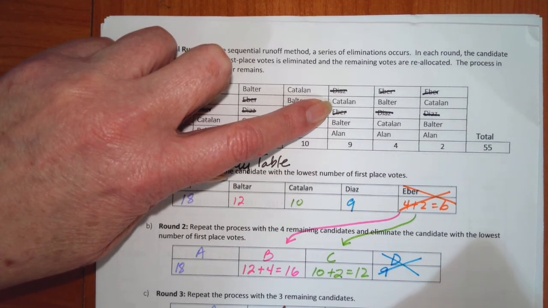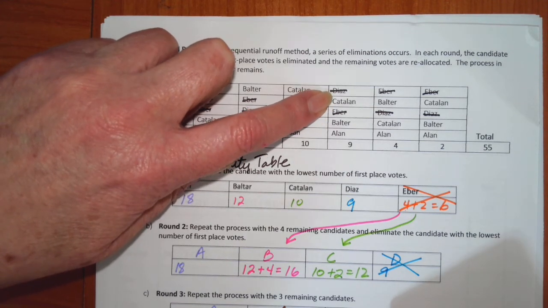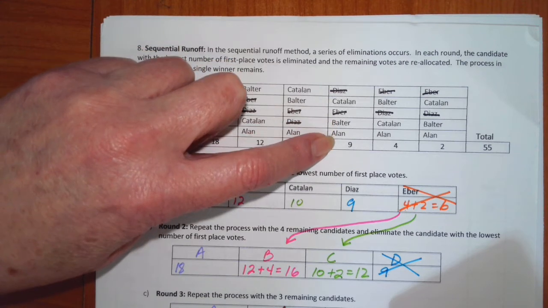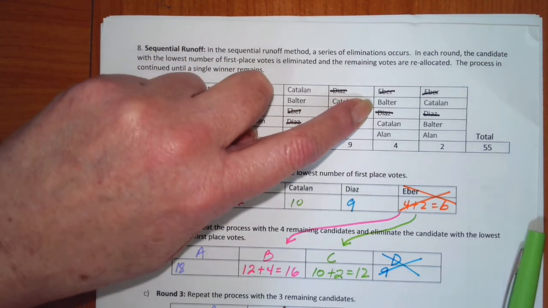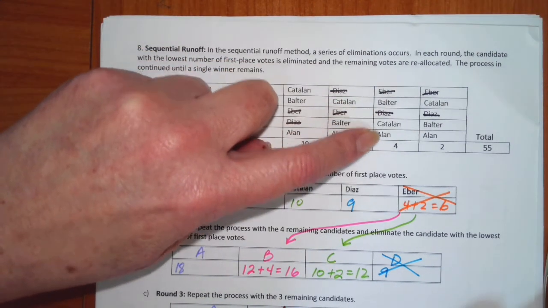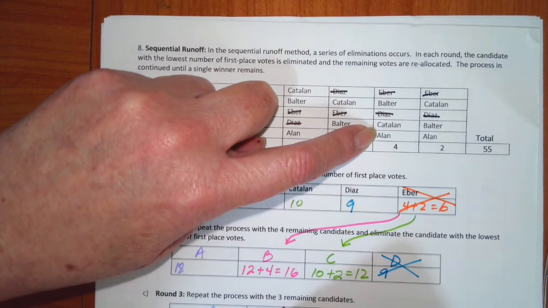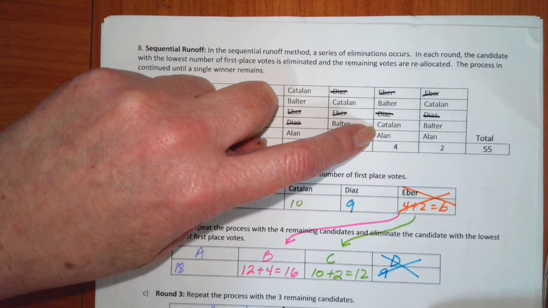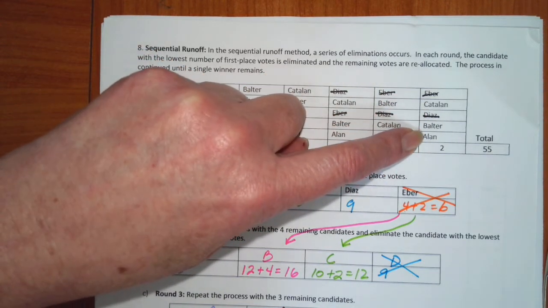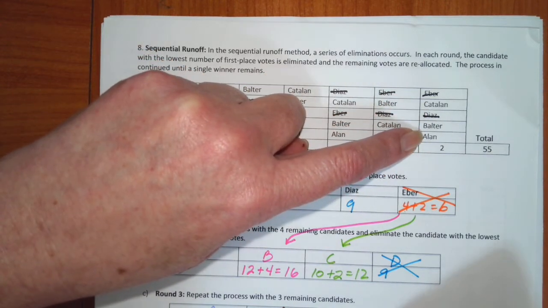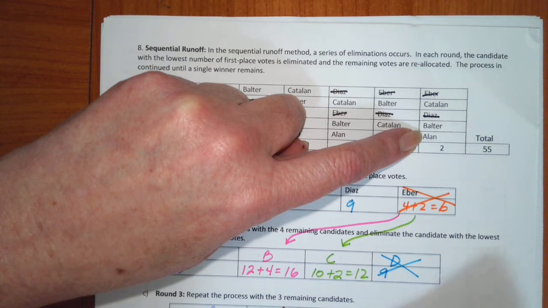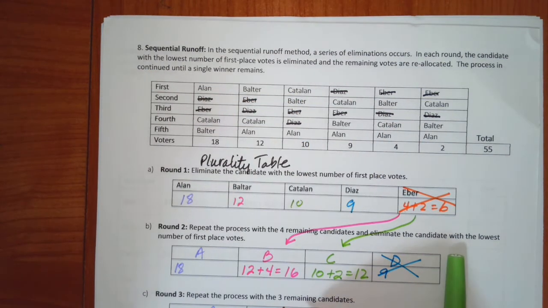Catalin got 9 here since Diaz is gone and Catalin ranks above the other 2. Balter of the 3 remaining candidates is the highest here, so he gets 4. Catalin is ranking higher here, so he gets 2. So this gives Catalin 21, gives Balter 16, and we have 18.